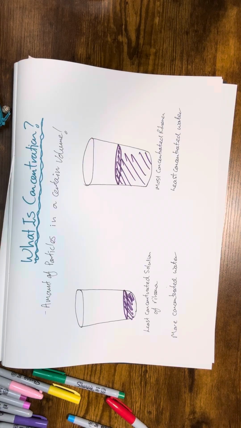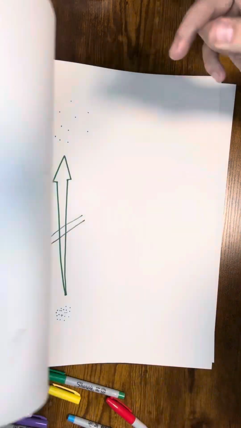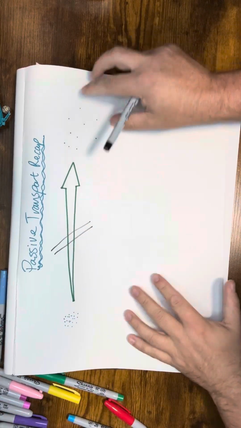So we need to have that in the forefront of our mind when we start talking about osmosis, especially when we start looking at the required practical. Okay, so let's move on. Let's quickly recap on what osmosis is.